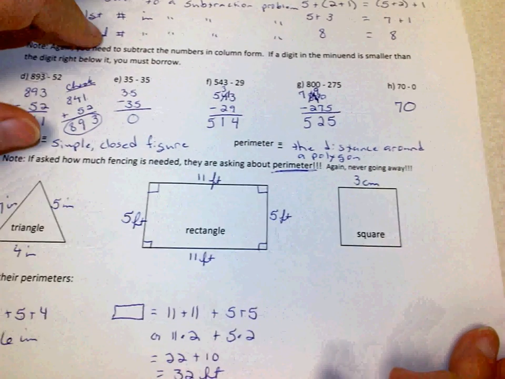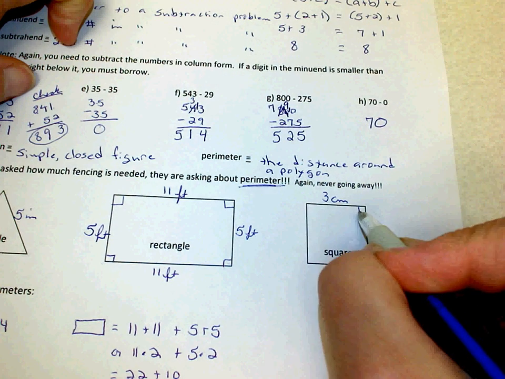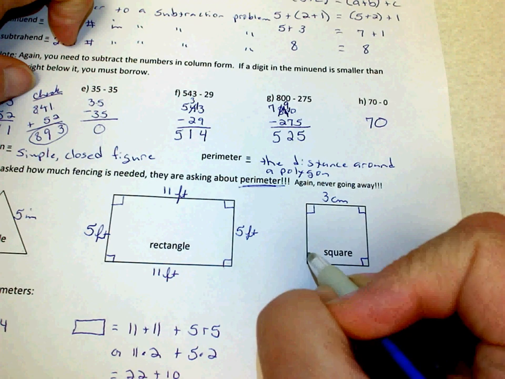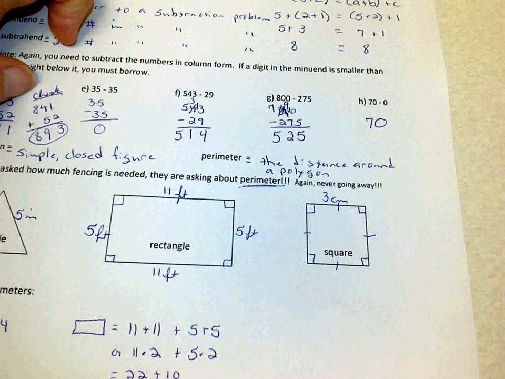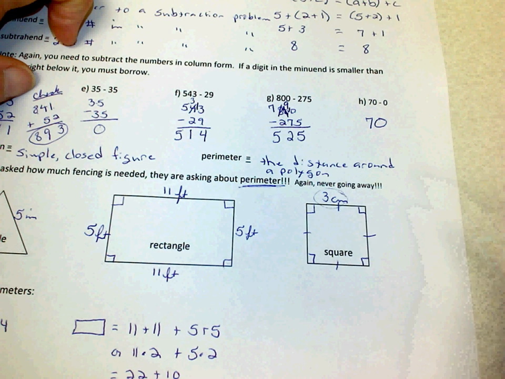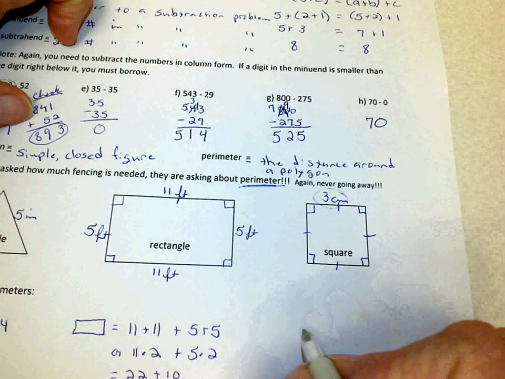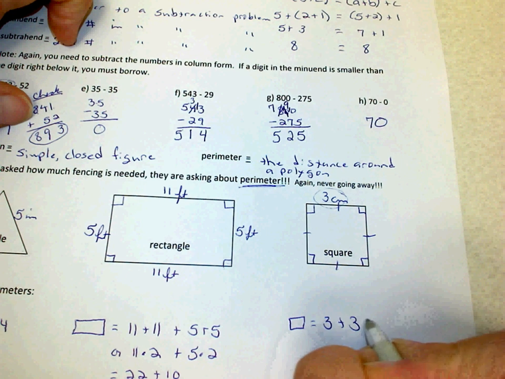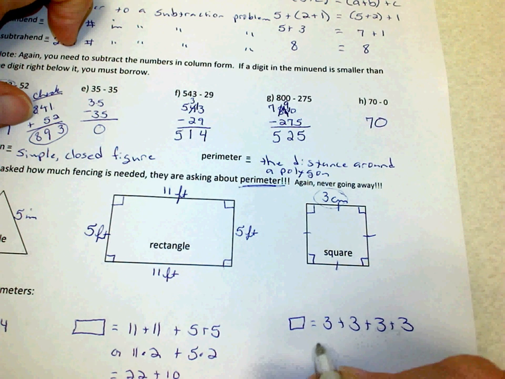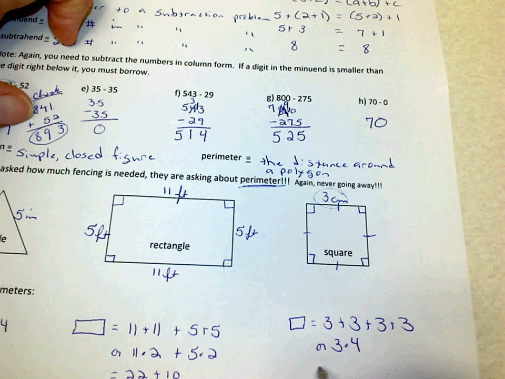Then this last figure is the same as a rectangle. The only difference is that all 4 sides are the same. So I don't just have one length, I have all 4 of these equaling 3 centimeters. So for my square, I can put 3 plus 3 plus 3 plus 3, or I could shortcut it to say 3 times 4, which gives us 12 centimeters. And that's the end of part 1.